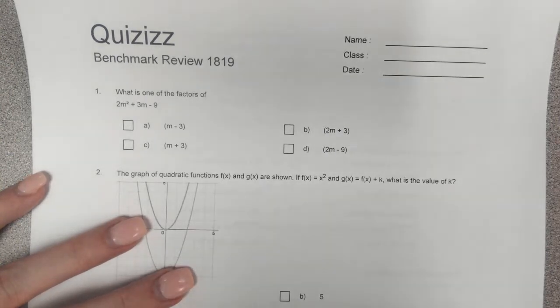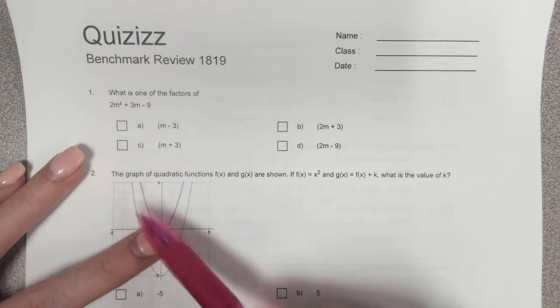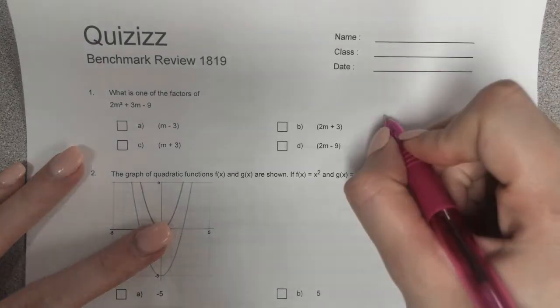Right, so this is going to go back over things that we've been doing for the entire year. It's a great review not only for your benchmark, but just for the EOC that you have coming up in May. So what is one of the factors? To be able to find one of the factors, you have to factor it, which means we're going to use the box.